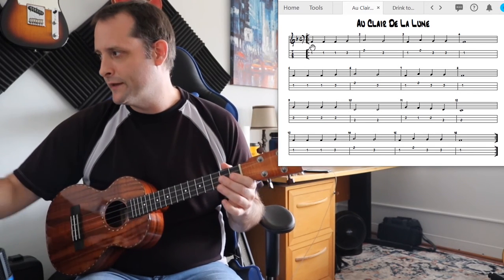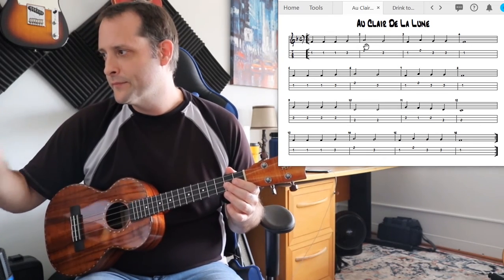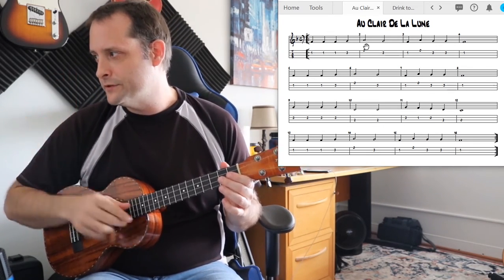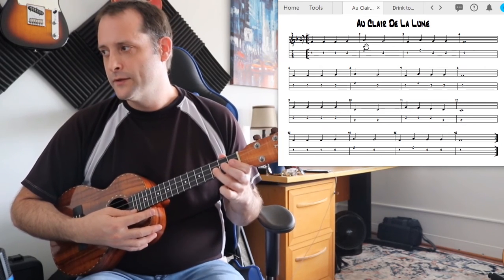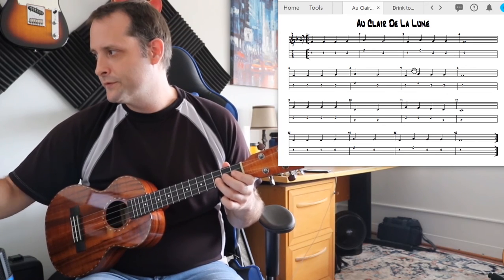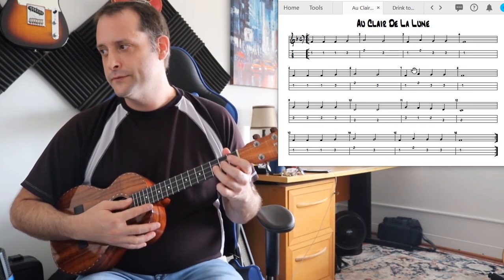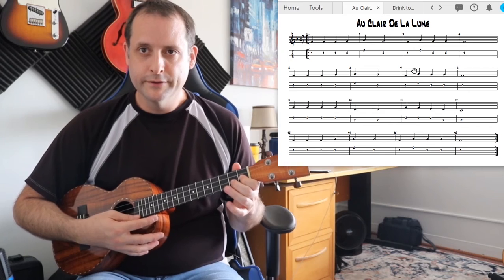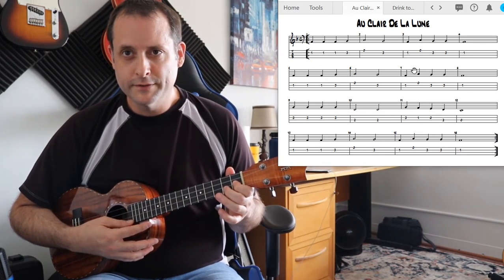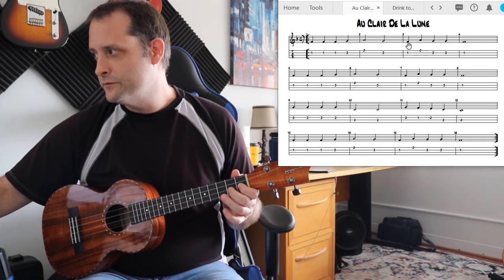Then the next one, the half note, those get 2 beats. So the white note with the stem, that gets 2 beats each one. So 1, 2, 3, 4. And then the quarter notes. 1, 2, 3, 4, and 1, 2, 3, 4. Okay? So quarter note is 1 beat, half note is 2 beats, and whole note here is 4 beats.